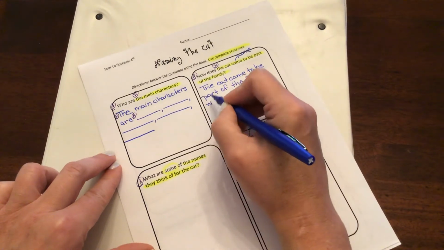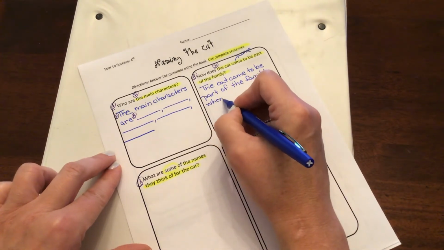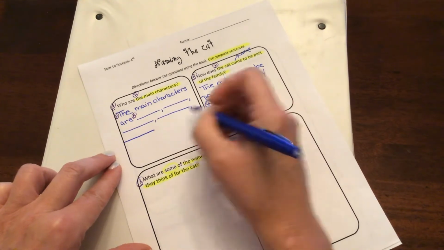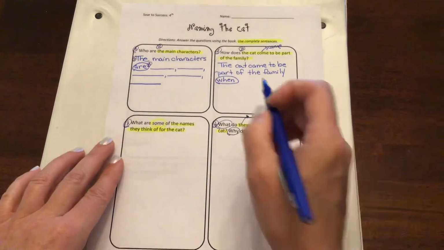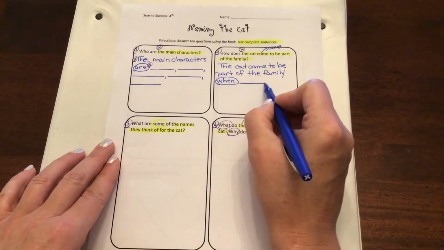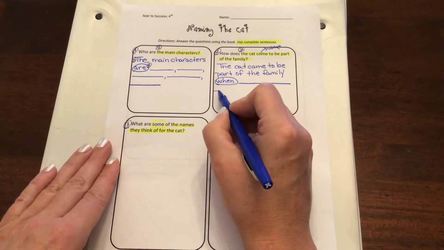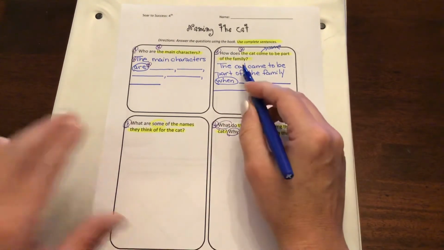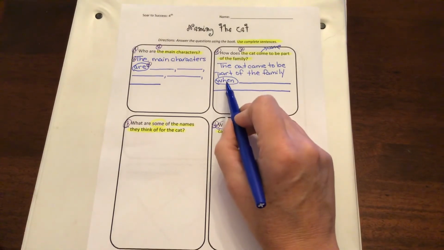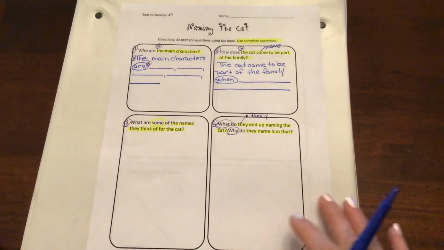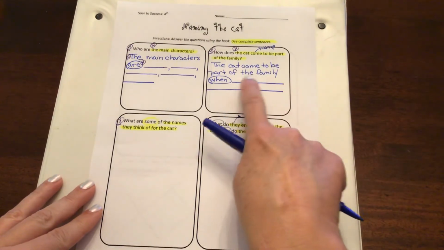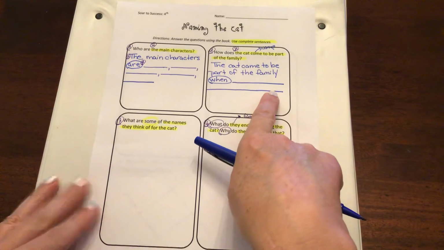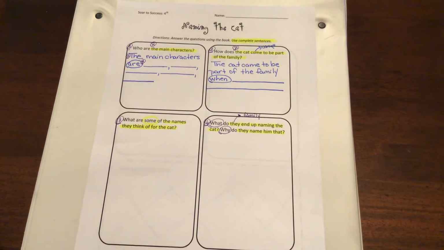I'm going to use the word when right here. This is our transition word. You've got to transition between the subject and the predicate of your sentence. So I'm going to use that, and you don't put the blank lines, but I'm going to put them in there. The cat came to be part of the family when. Okay, so you're going to go ahead and get that part of your answer finished. Once we have the detail or the predicate part of the sentence, we'll fill that in and put our period in there. That means we've got our sentence completed.